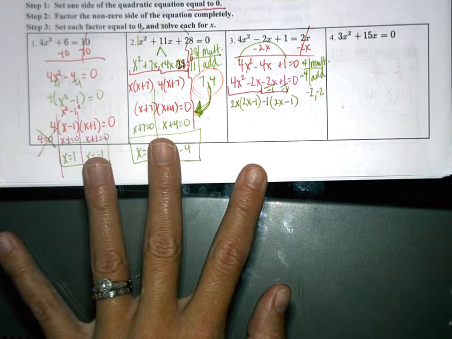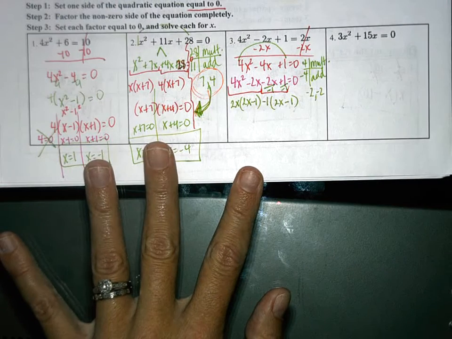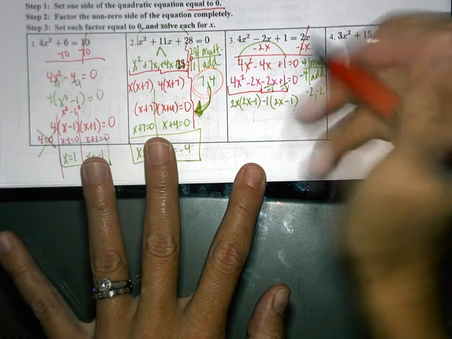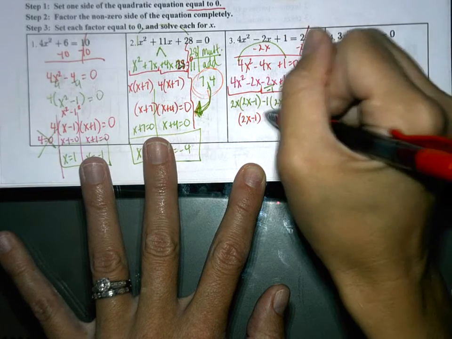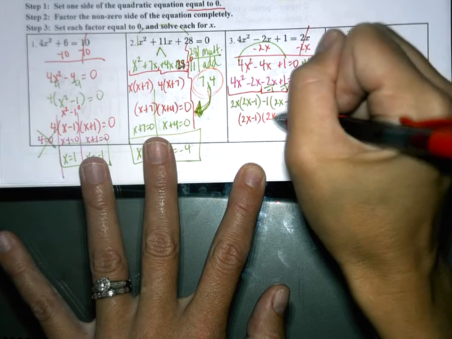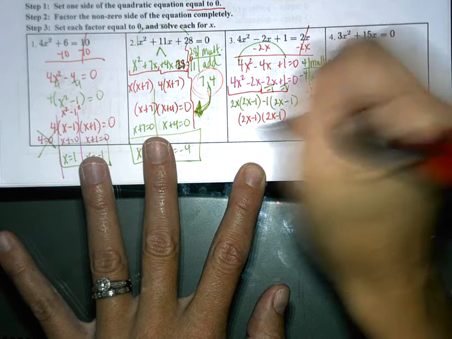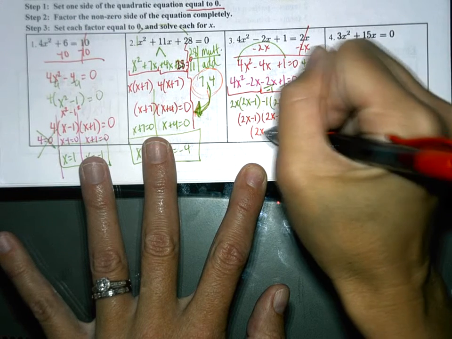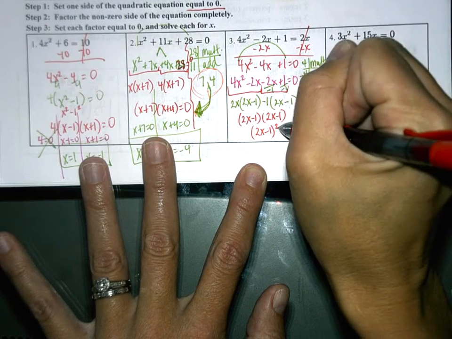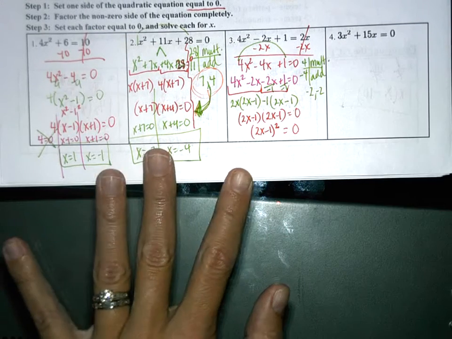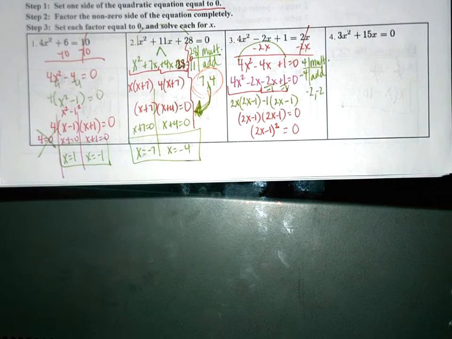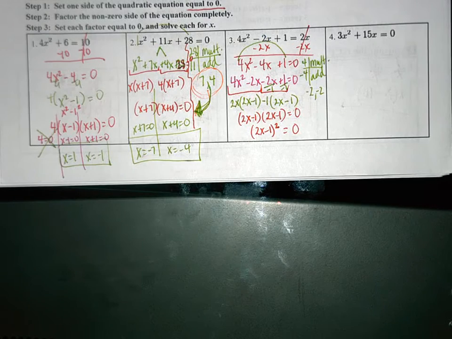Okay, and what do I do now? Good, 2x minus 1 is my GCF. And then you end up with 2x minus 1 again. Another way of writing this I heard was just 2x minus 1 squared. Either way will work. And then, so do I need to set 2x minus 1 equal to 0 twice? No, because we're going to get the same answer, right?